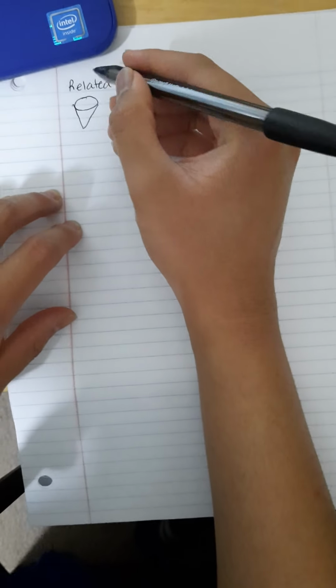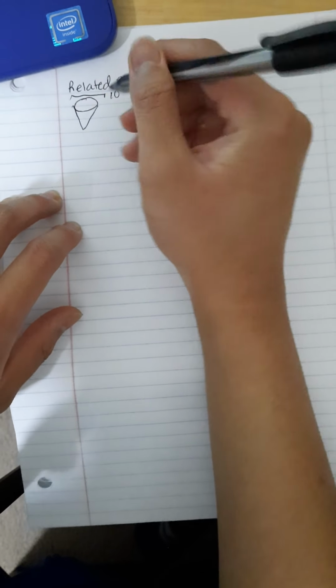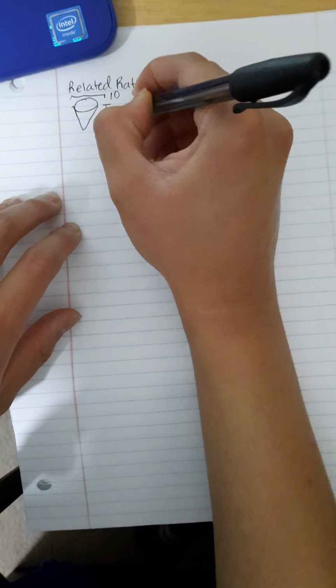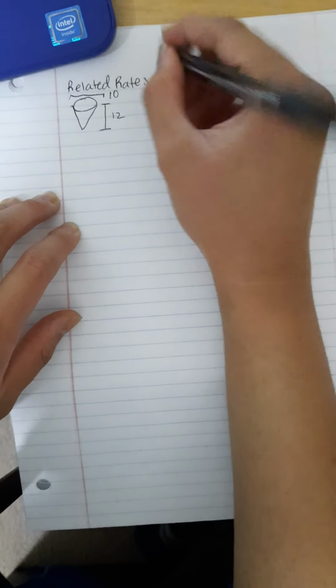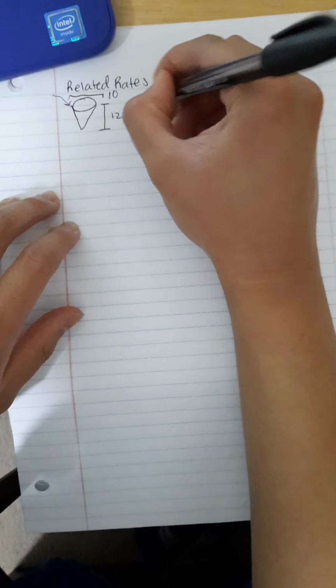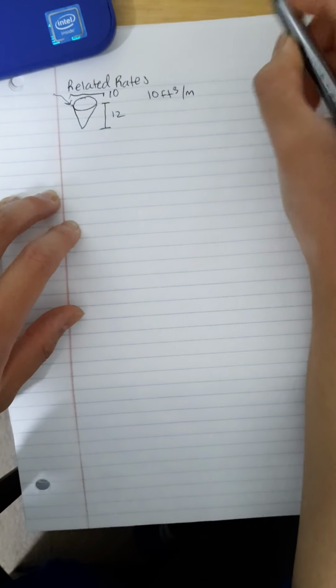First off, we have this example of a cone, and we're told that the diameter, this top part, is 10 units. The height is 12. I think this is like a tank, because water is going to flow into this at a rate of 10 feet cubed per minute.